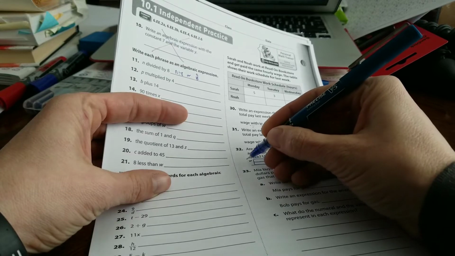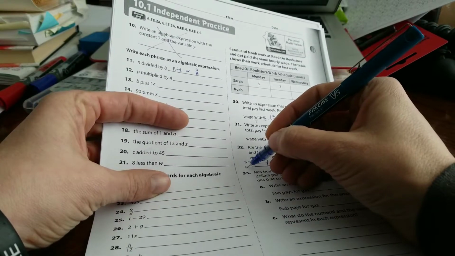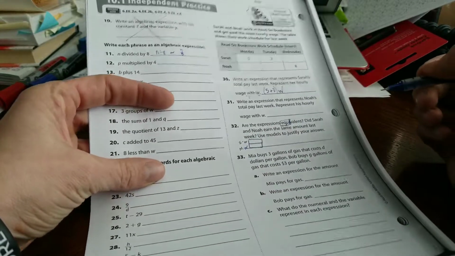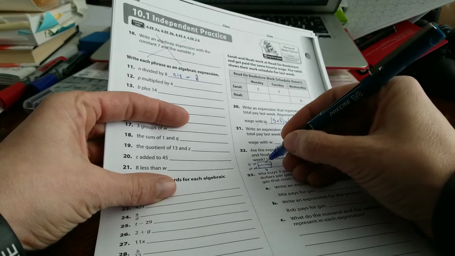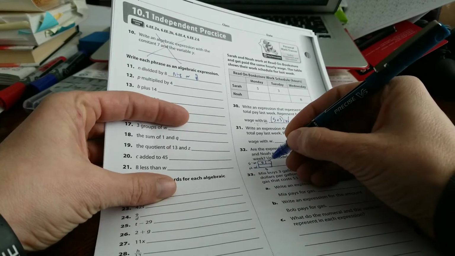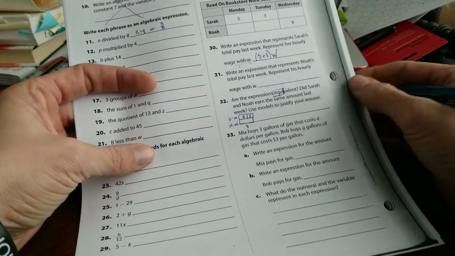There's the W for Sarah. And Noah has a wage also, right? And he worked 8 hours, whereas she worked 5 plus 3. That's how I would use a model.